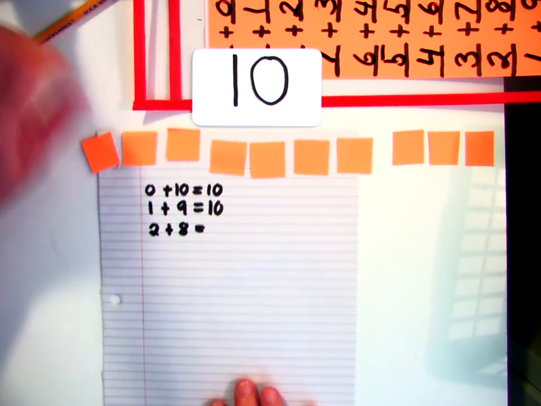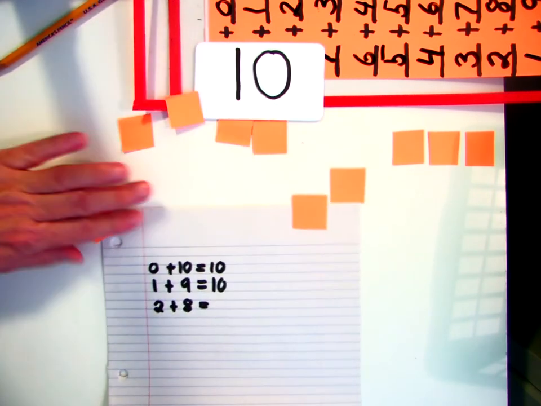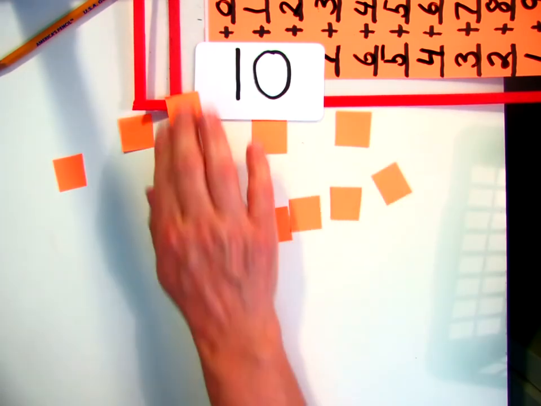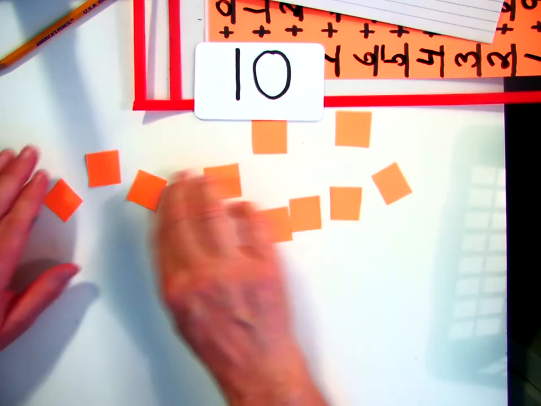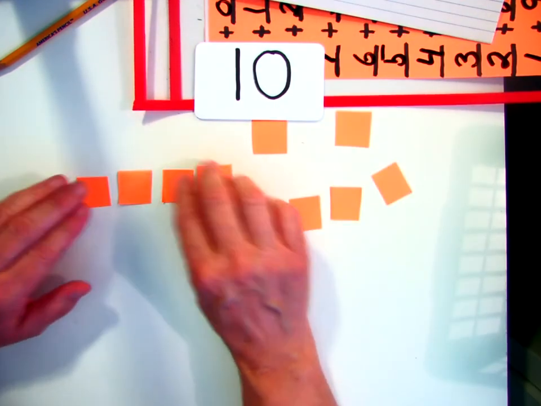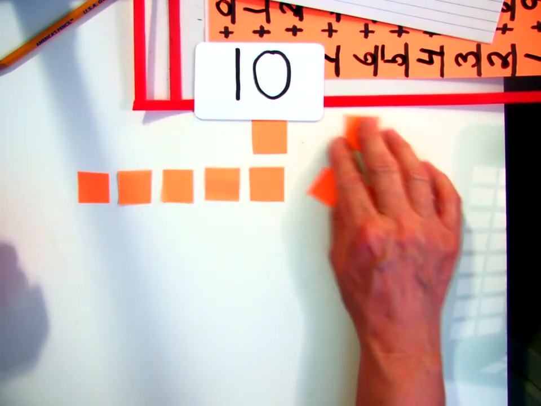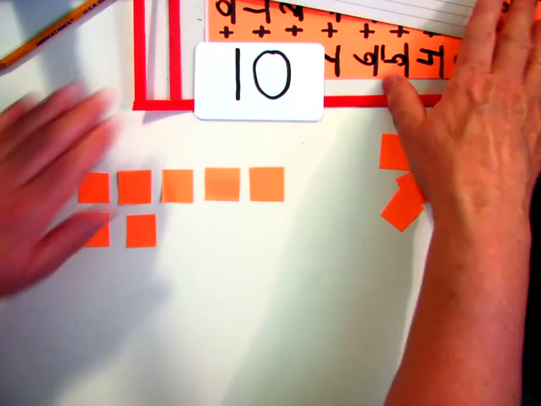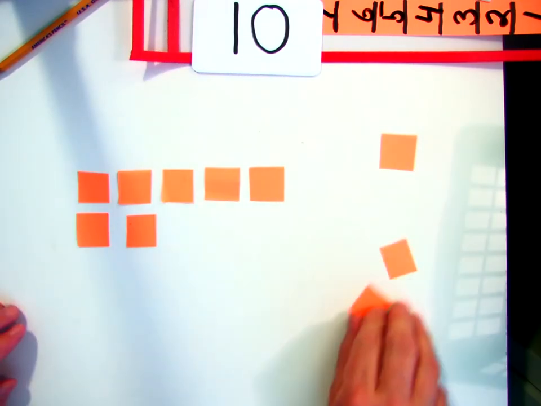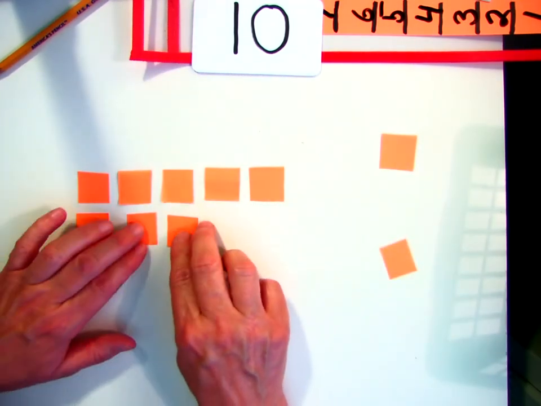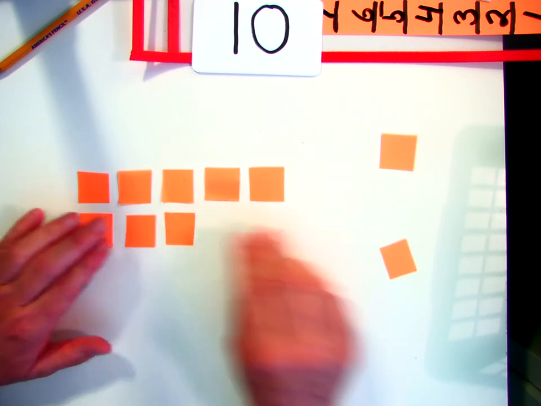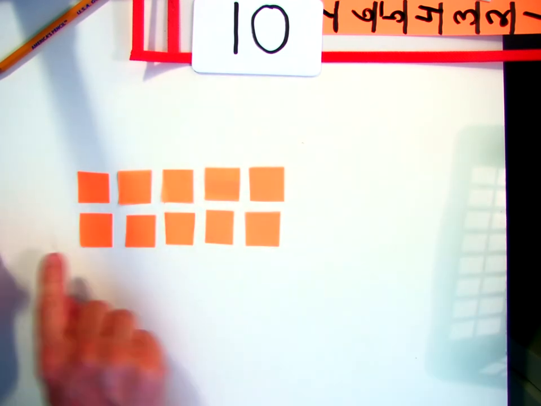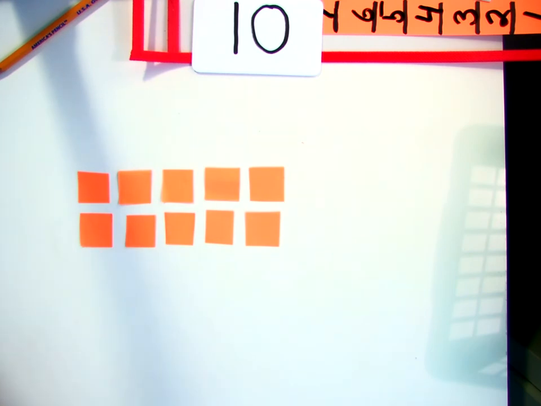Then I want to teach you a quick game of partners of 10, and it actually is really fun. It's called the Oink Oink game. You're going to take your 10 squares and arrange them a little differently than when you have the break apart stick. You're going to have 5 on the top and 5 on the bottom, kind of like a 10 frame. Okay, and then here's what you're going to do.